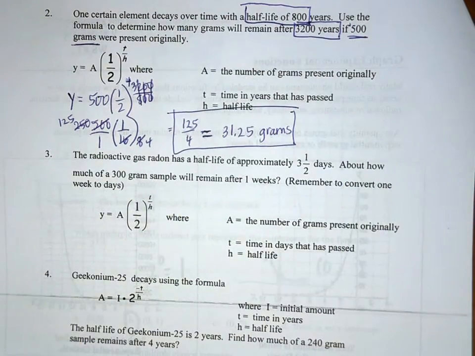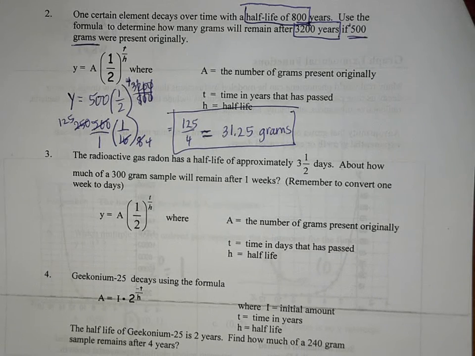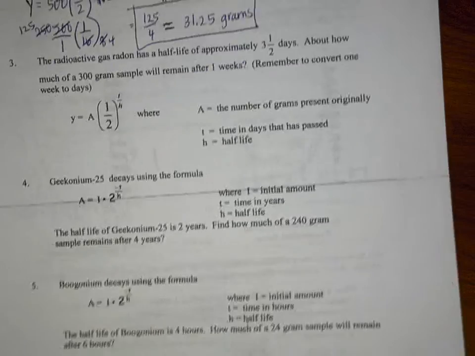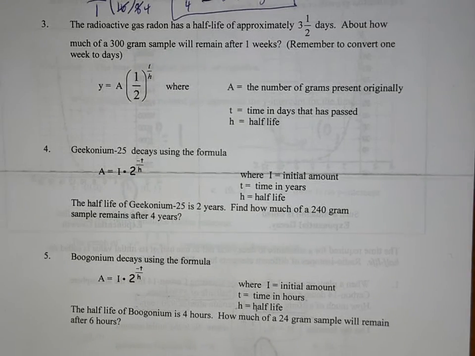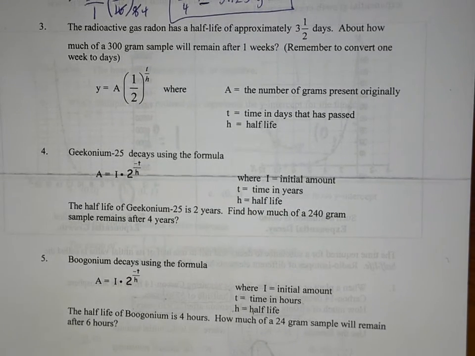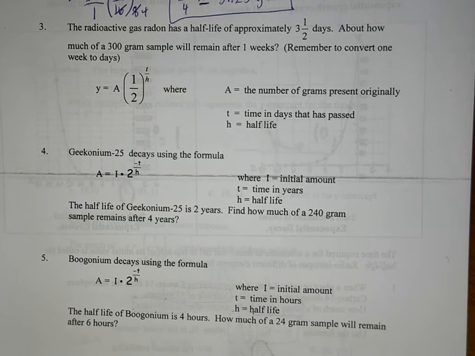All right, example 3. Let's see if you guys can get this one on your own. The first 3 people that get it correct will get a candy. Number 3, get the answer. After 1 week? After 1 week.